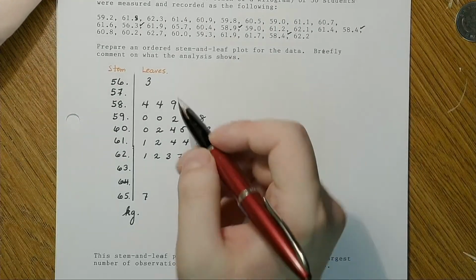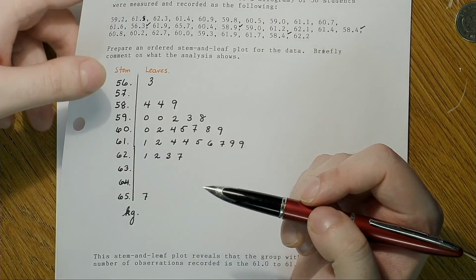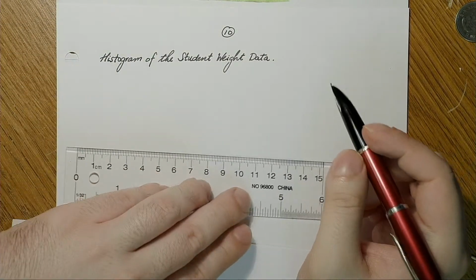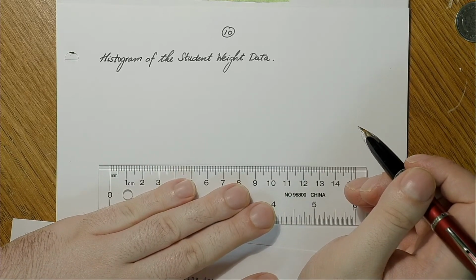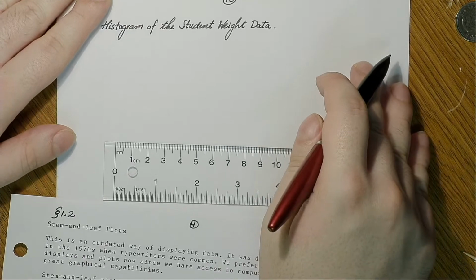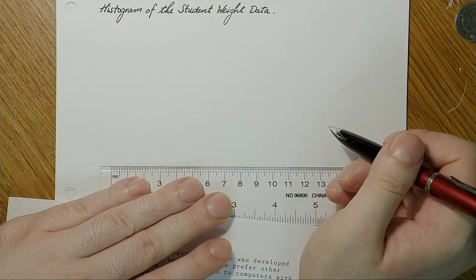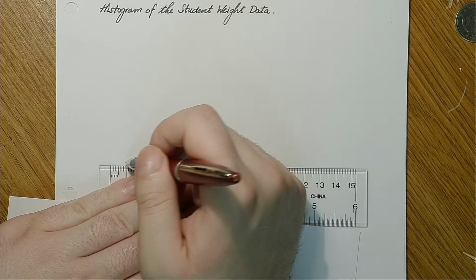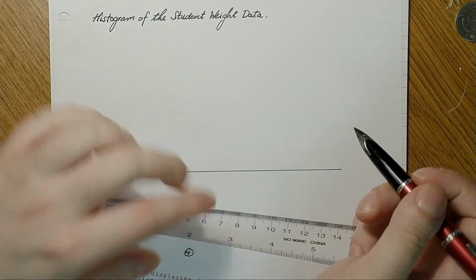Okay. So here's that data again. We're going to have to go from 56 to 65. And I'll do the same thing. Now again, there's lots of plotting packages now. You don't have to do stuff like this by hand as much anymore.